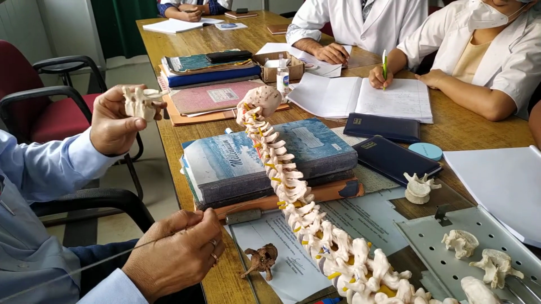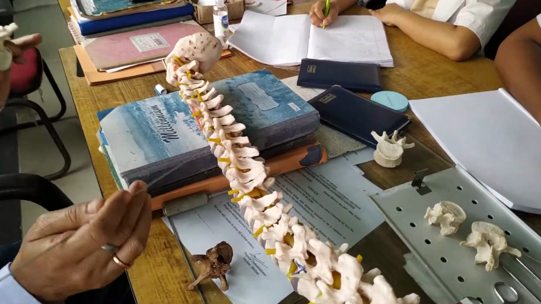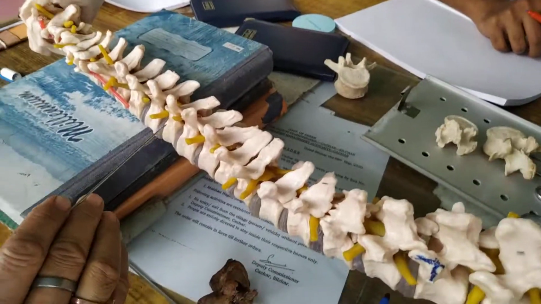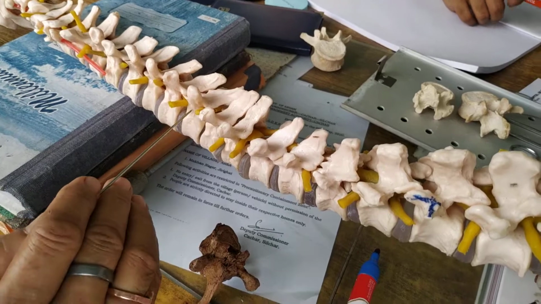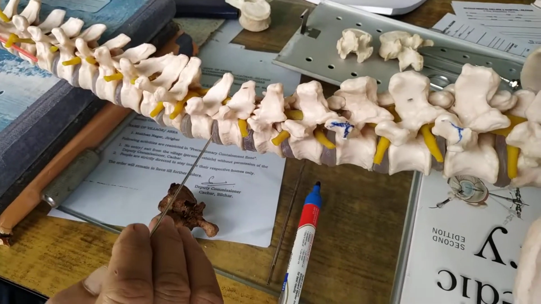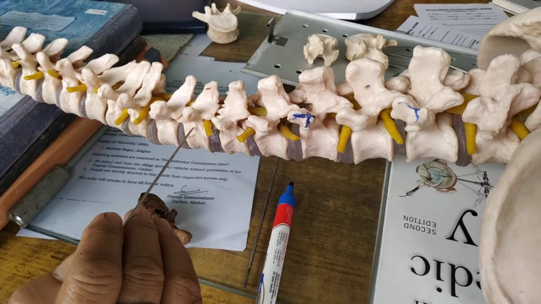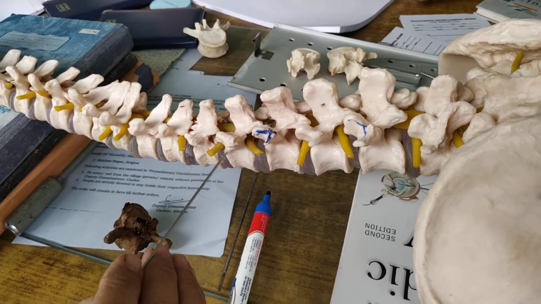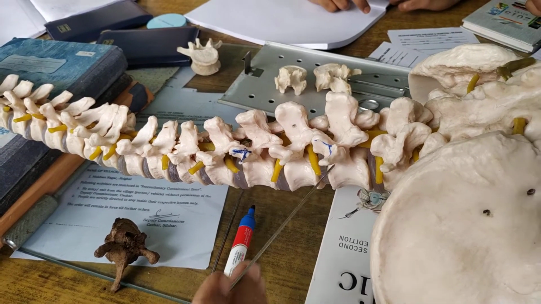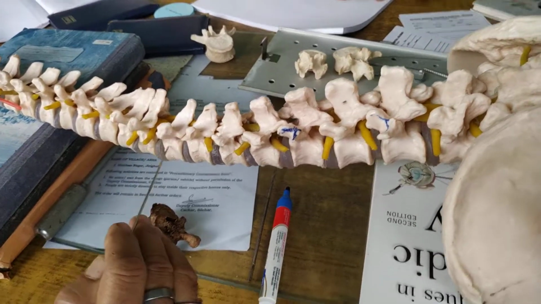But if you look at this pedicle attachment here, you will find it is directed towards the caudal side. But if you come to the lumbar area, you will find it is almost perpendicular. So this is the important thing.